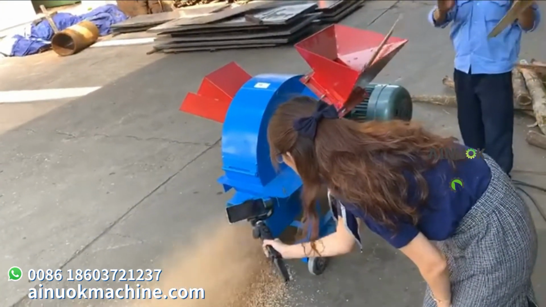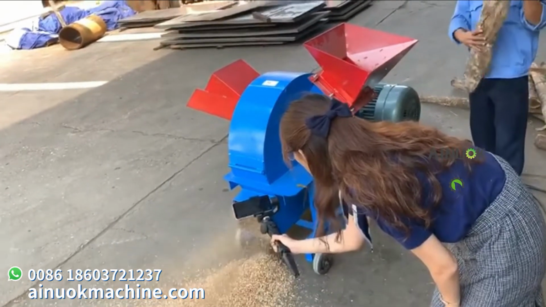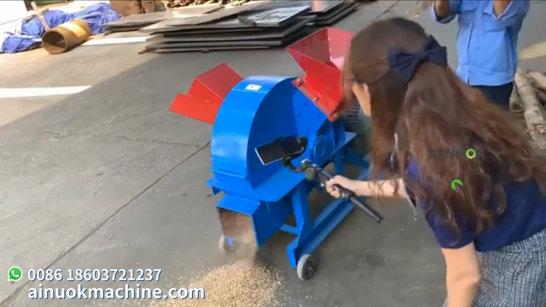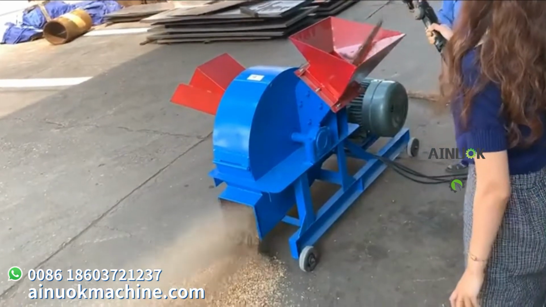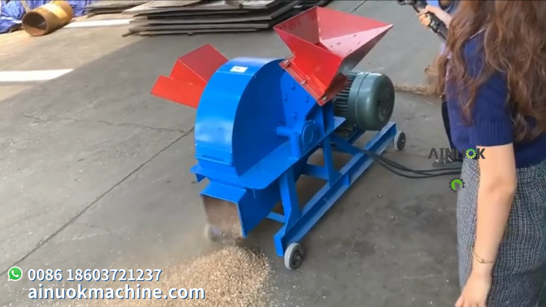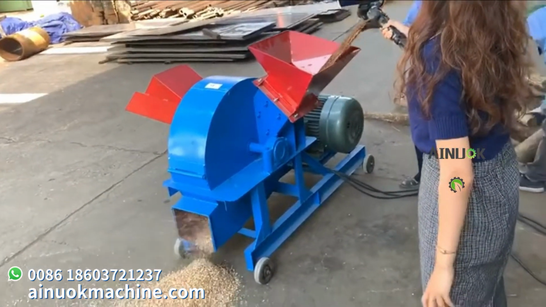The sawdust crusher is an energy-saving type, small in size, and powerful, and can be used to crush hardwood with a diameter of less than 250 mm into sawdust size 1-40 mm.